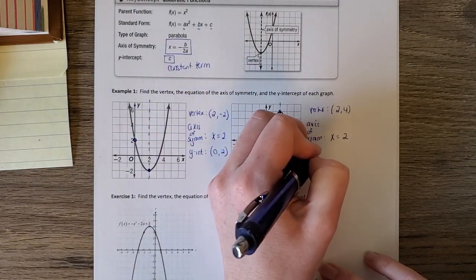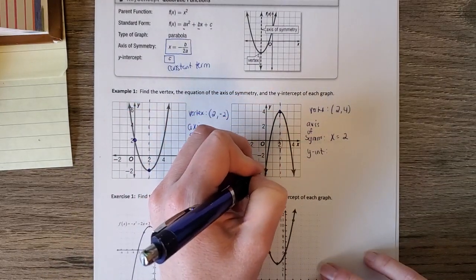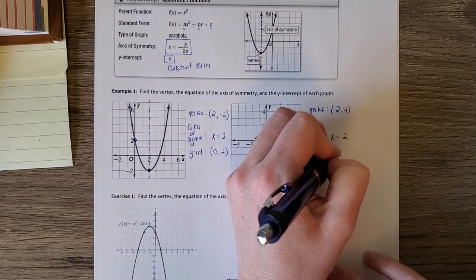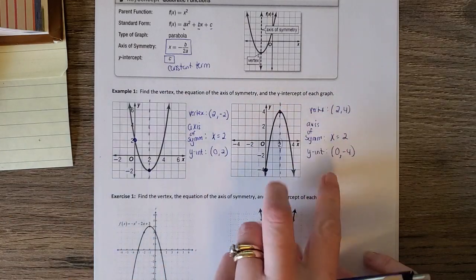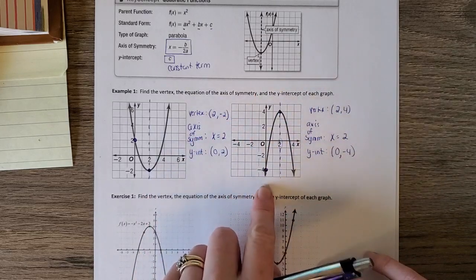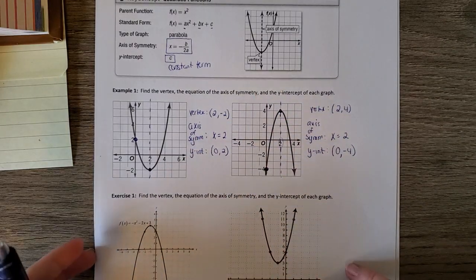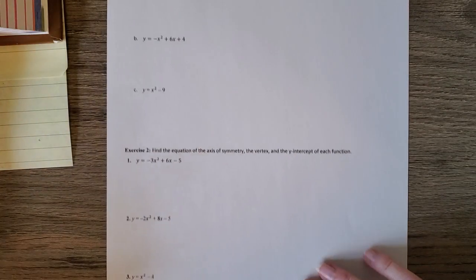And then the y-intercept is where it crosses the y-axis, which in this case is right here. And the coordinate is 0, negative 4. For the y-intercept, the x-coordinate will always be 0 because we're on the y-axis. So now you're going to do exercise 1 and 2 following those same steps. And then we're going to look at example 2.